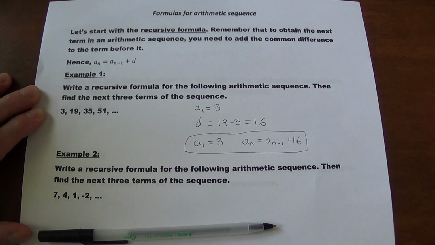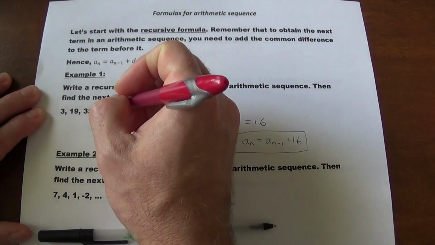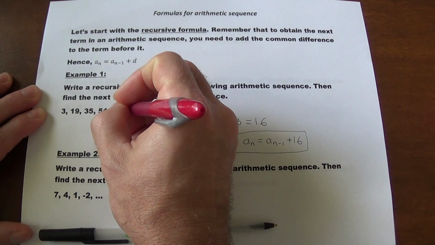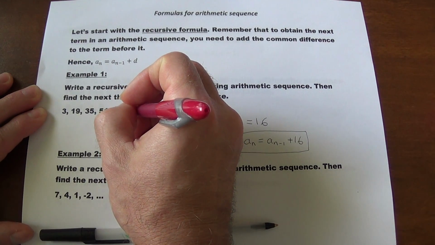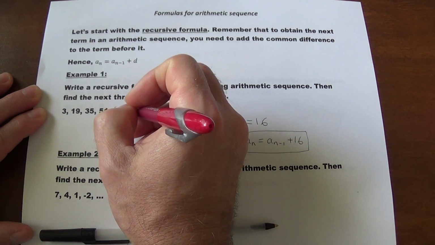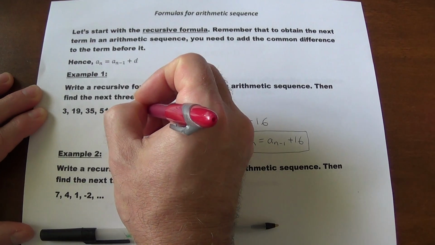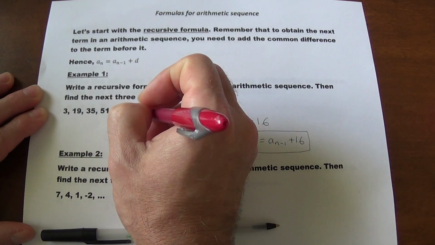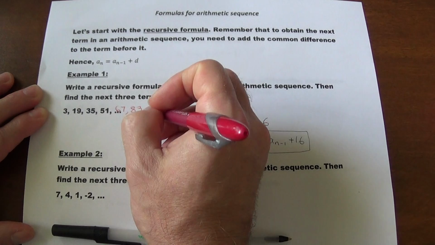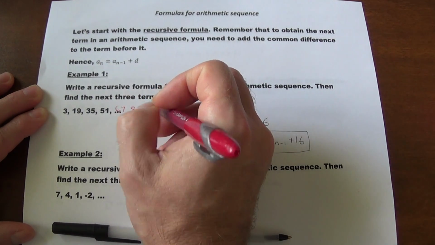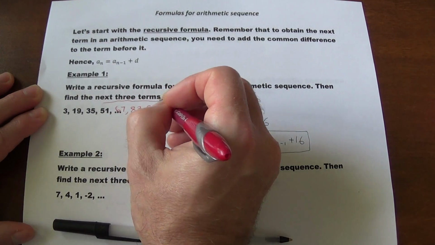We're going to add 16 to 51, which will give us 67. Then we're going to add 16 to 67, which will give us 83. And then we're going to add 16 to 83, and that's going to give us 99. That takes care of the next three terms.